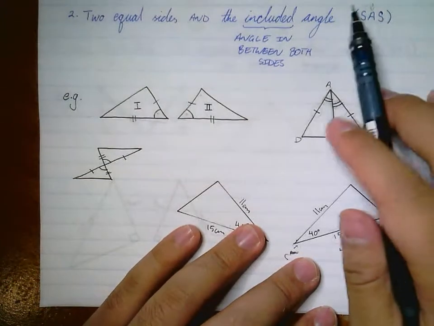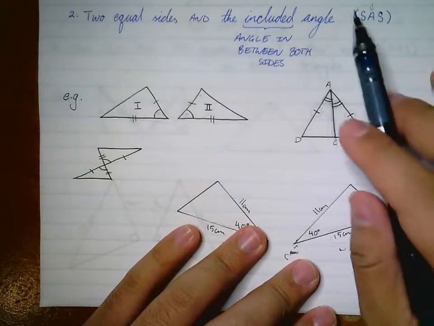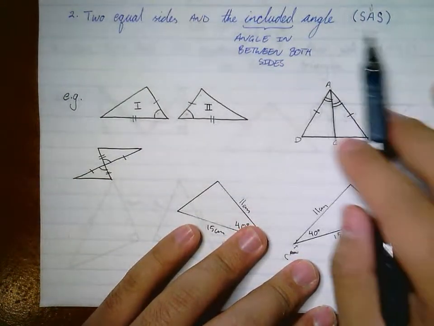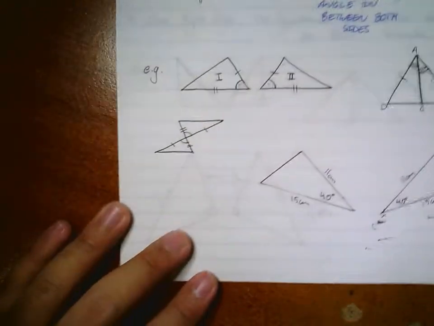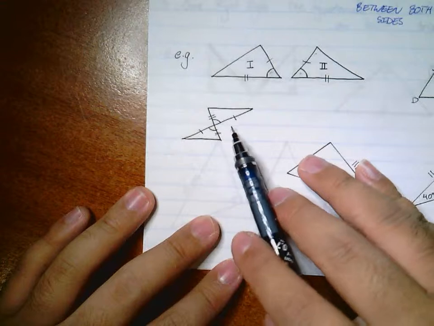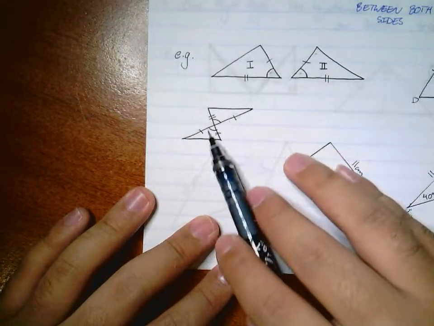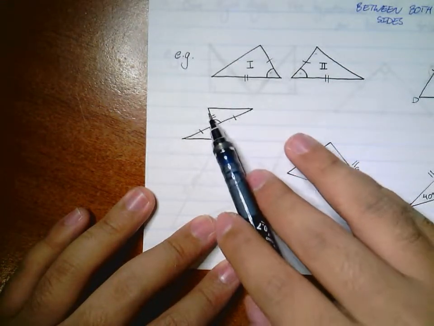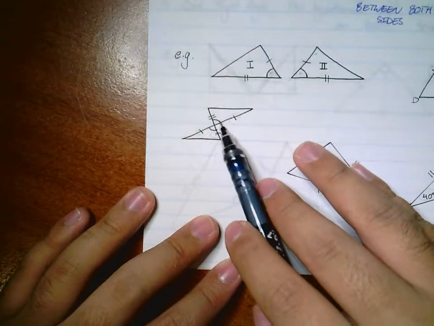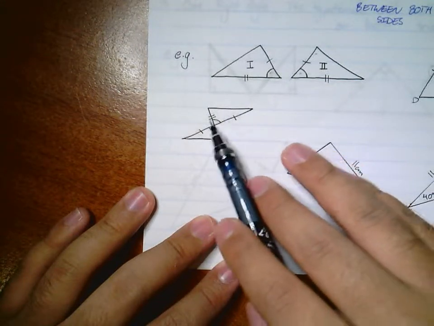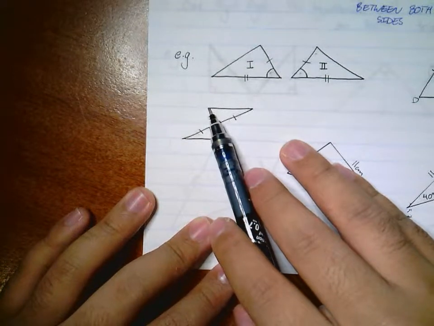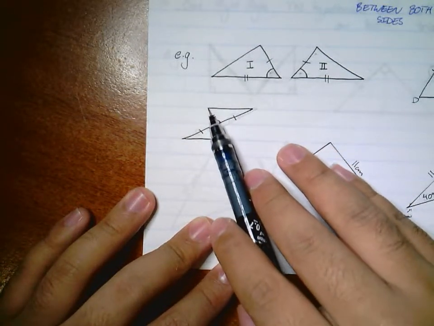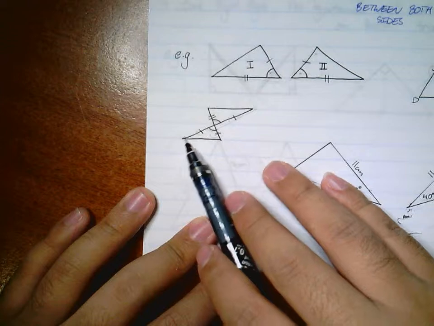So these are what the tests prove: if you can find this scenario, you can prove that the two triangles are congruent. Here's another one. We have one pair, we have two pairs, and the angle is in between both sides. Therefore, this triangle is congruent to this triangle.